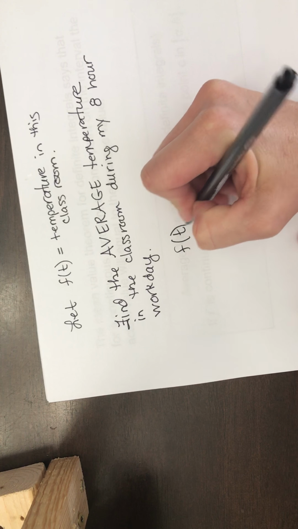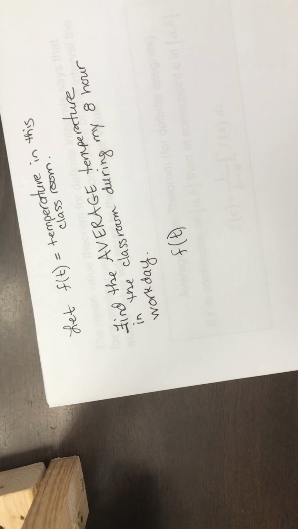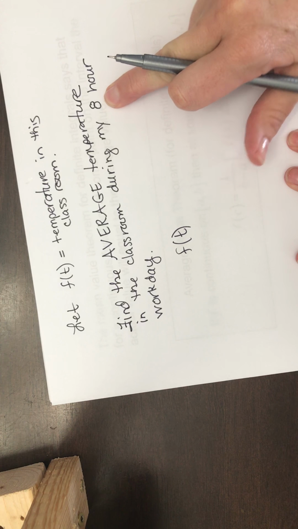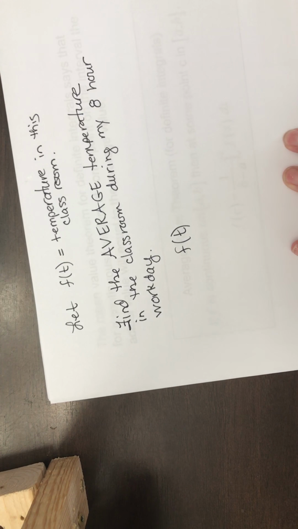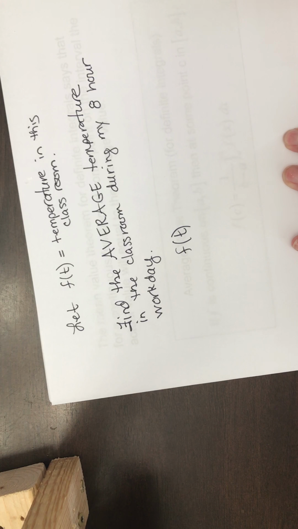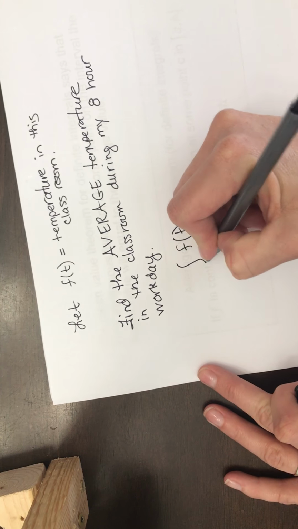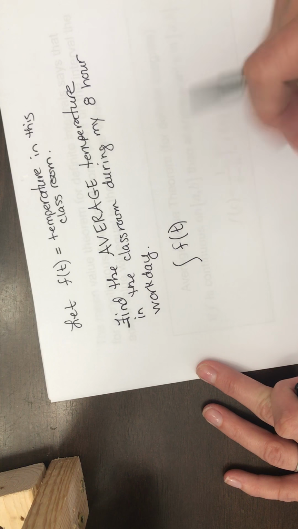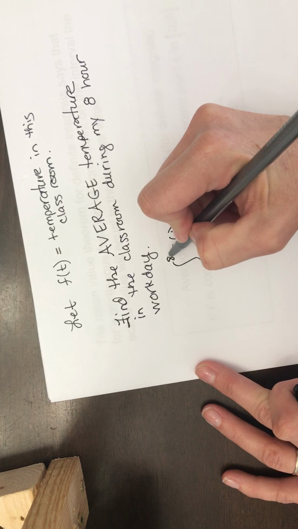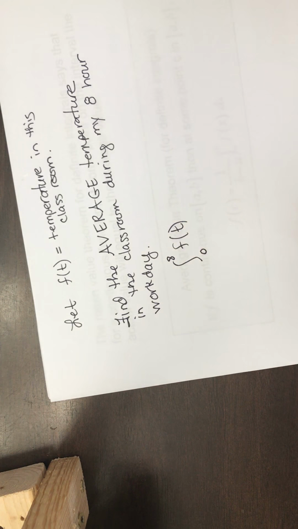I want to take the temperature function, f of t, and I want you to somehow add all the possible temperatures from t of 0 to t of 8. Well, what's a mathematical symbol that you've learned that means add them all up? Other than a plus sign. Other than a sigma. Hopefully somebody said the integral. So the integral is a summation symbol. It's going to add up all of the temperatures from t of 0 to t of 8. So that's adding up all the temperatures.